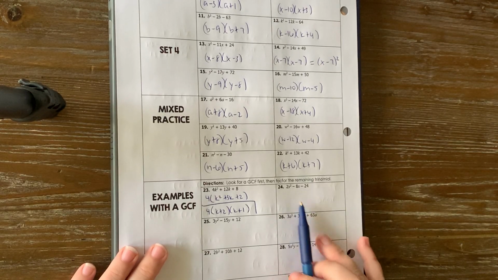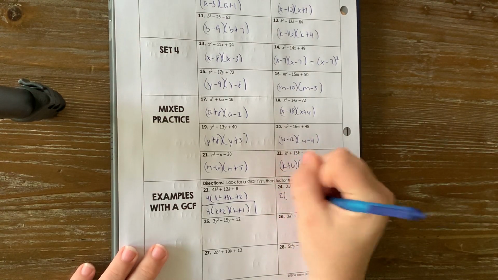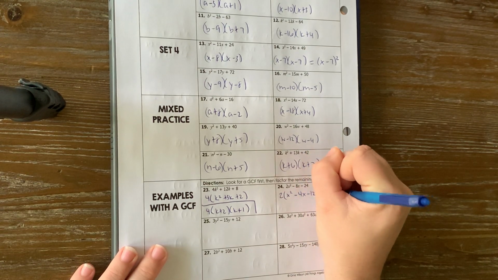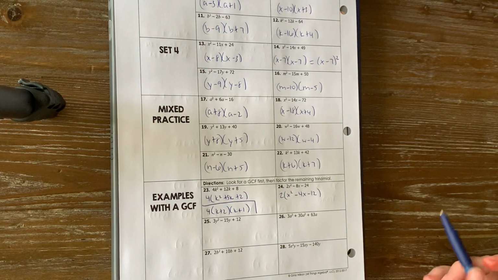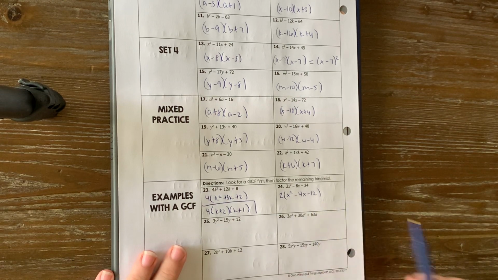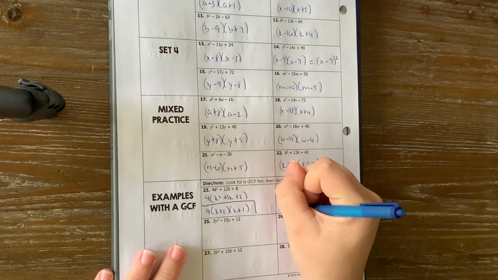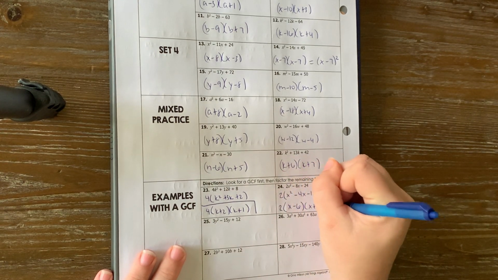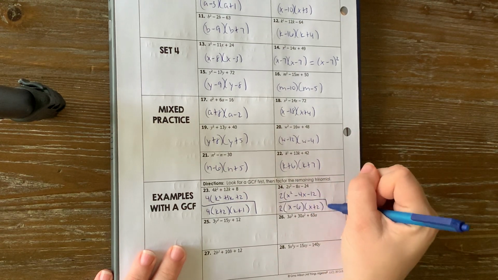24, greatest common factor. We can take a 2 out of all of that. That leaves us with x squared minus 4x minus 12. What numbers multiply to give you negative 12 and add to give you negative 4? Negative 6 and 2. So that 2 we factored out, we bring down. We have x minus 6 and x plus 2. And that's our answer.